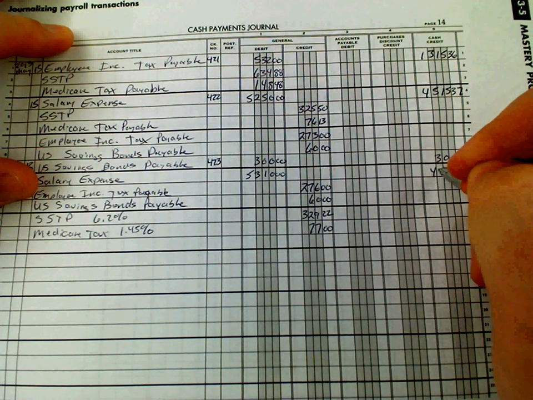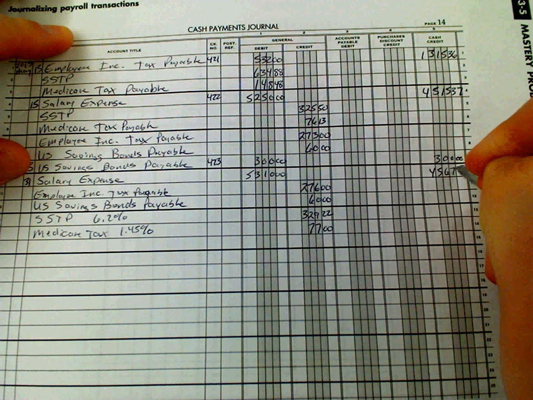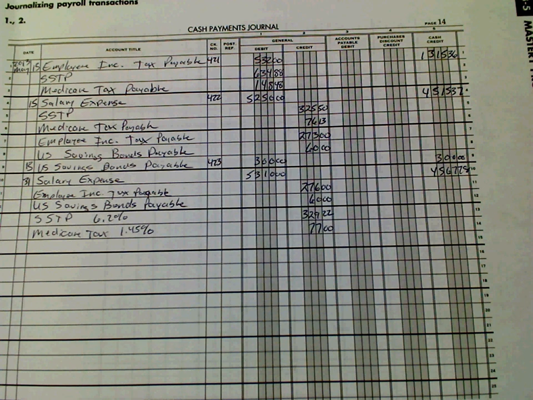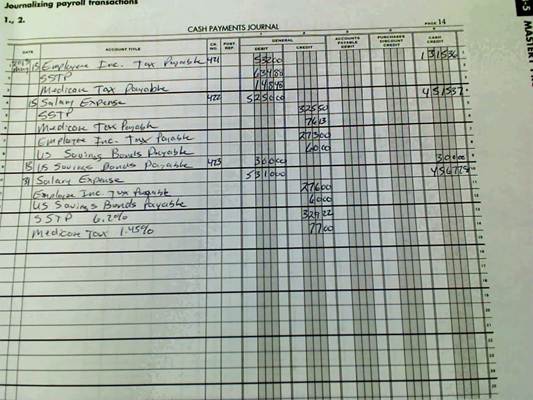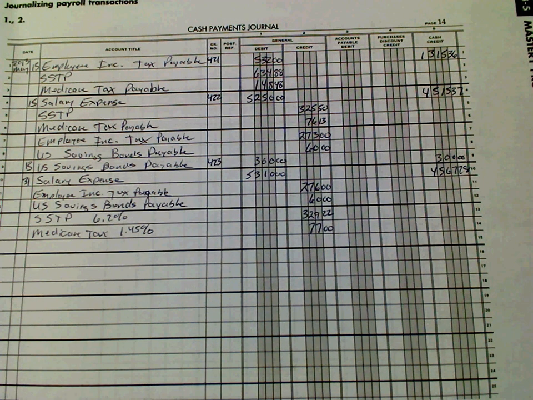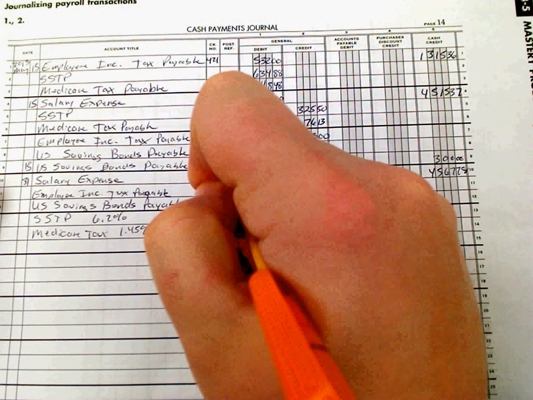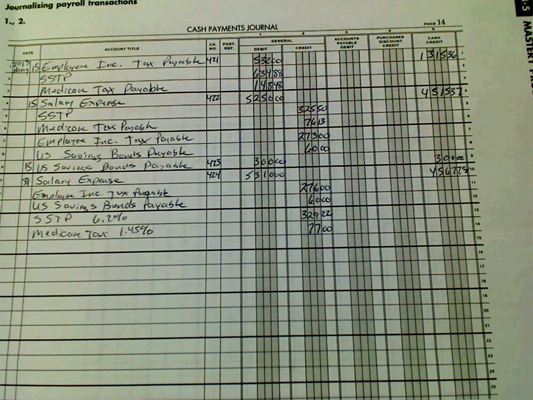It says we need to record employer payroll taxes expense for that payroll. What journal's it in? General. What are the 4 taxes that employers have to pay? Social Security, Medicare, state and federal unemployment. 4 taxes.